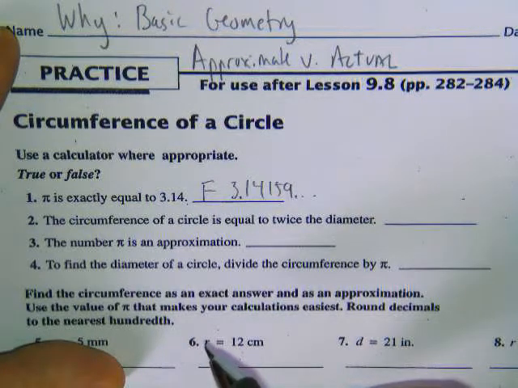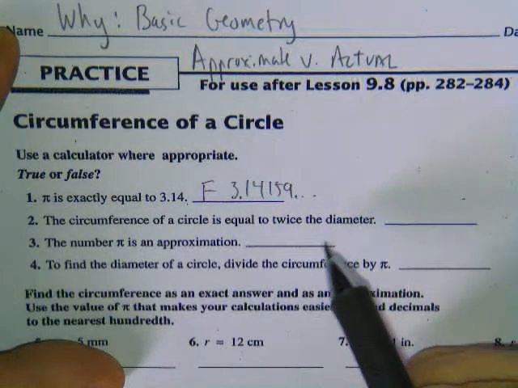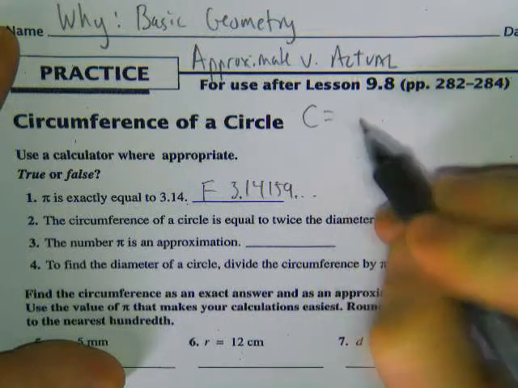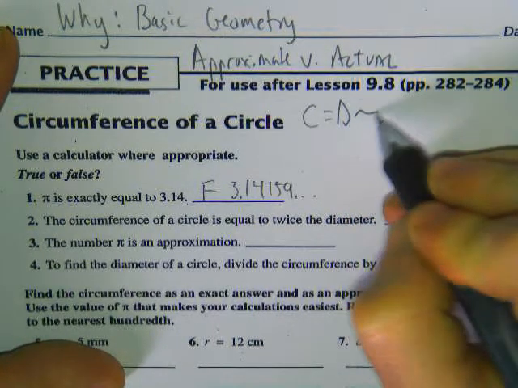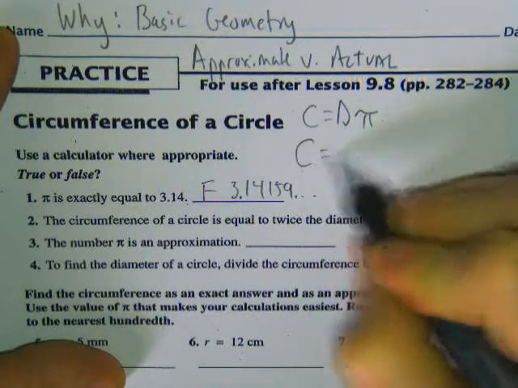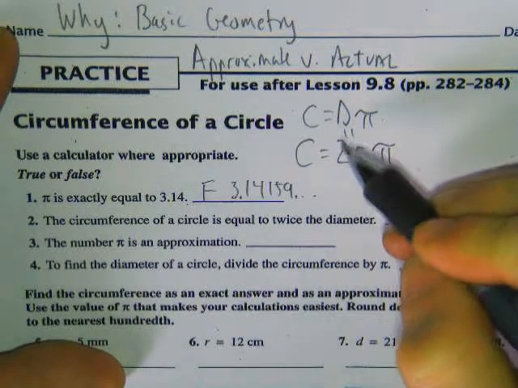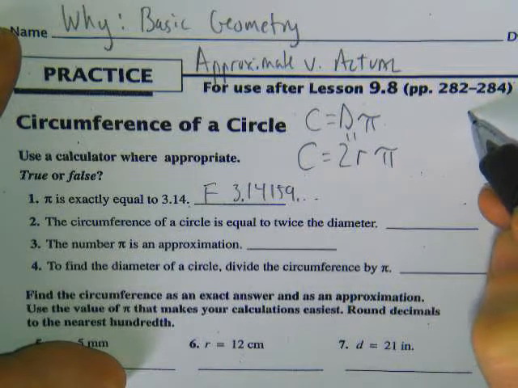Let's see, what else we want to hit. Circumference of a circle is equal to twice the diameter. Well, let's cover the formulas we're going to have here. Circumference is d pi. Circumference is also 2r pi. These two are the same thing, d and 2r. So let's look at that with problem solving strategy.